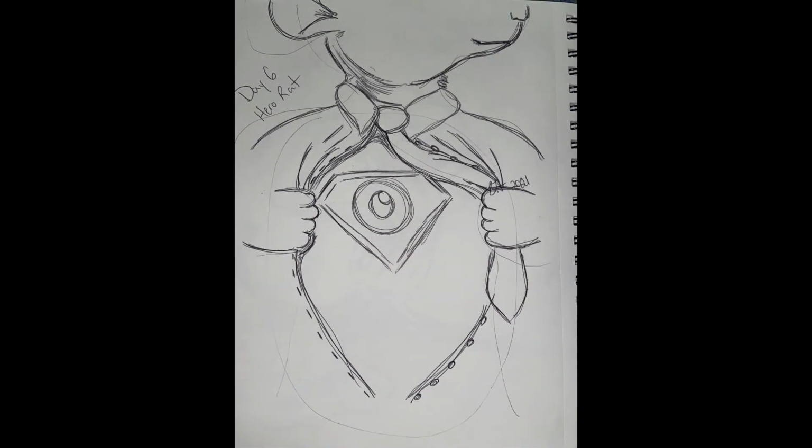For the next one, I really just wanted to portray a rat very similar in style to the Superman comic pictures that you would have seen, where he's just opening his shirt and there's his hero garb underneath.